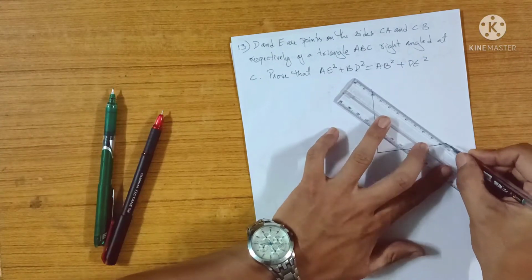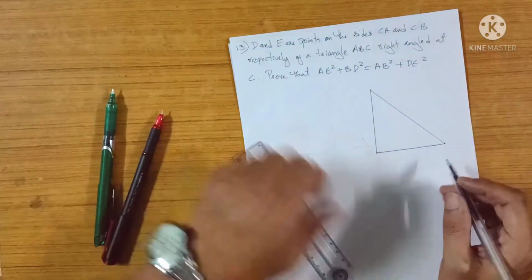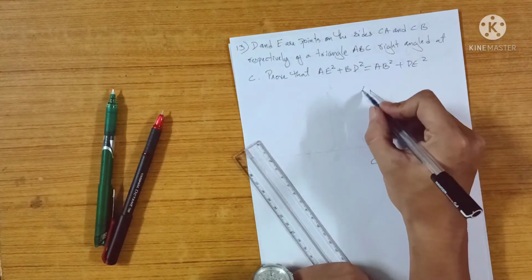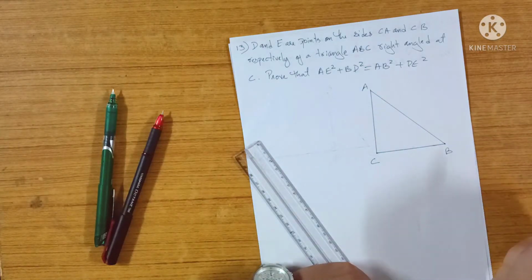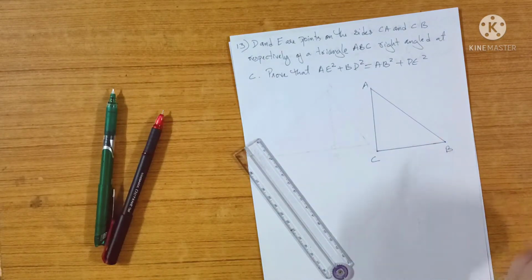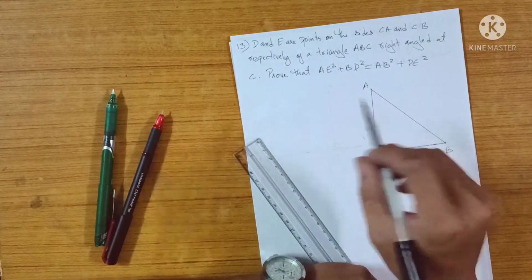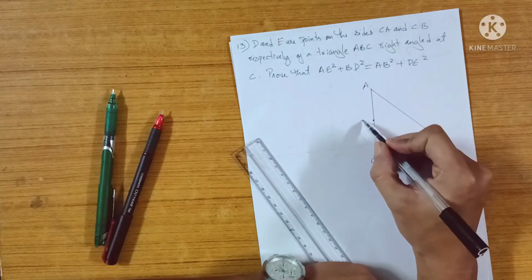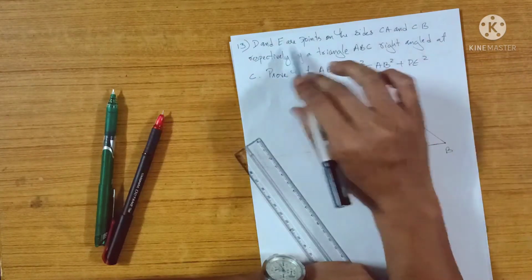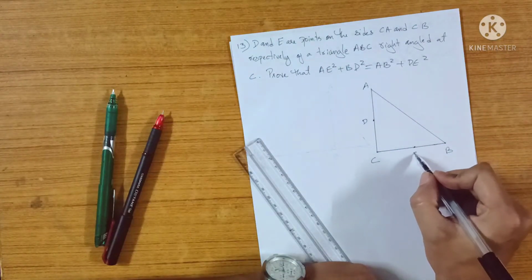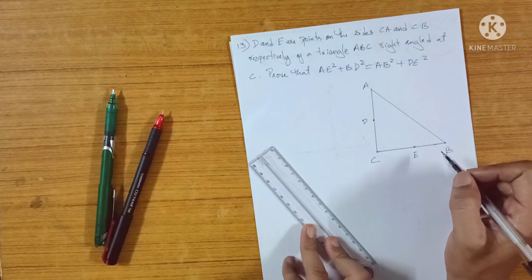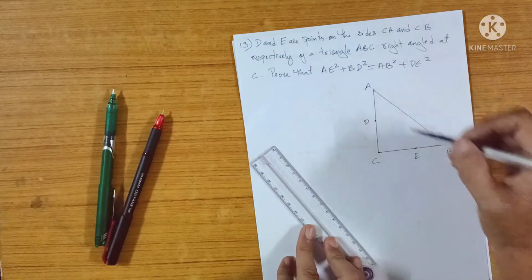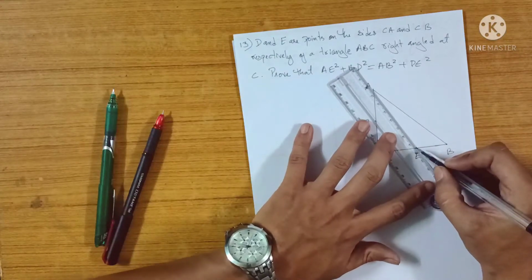Okay, so we have a right angle triangle, right angled at C, so this should be C, and then AB doesn't matter, AB. Now they're saying D is a point on CA. CA ko diya hai. On CA there is D, and then E is a point on CB, so E is a point here. So we have to prove AE. So this is A, this is E, so we need to join this.